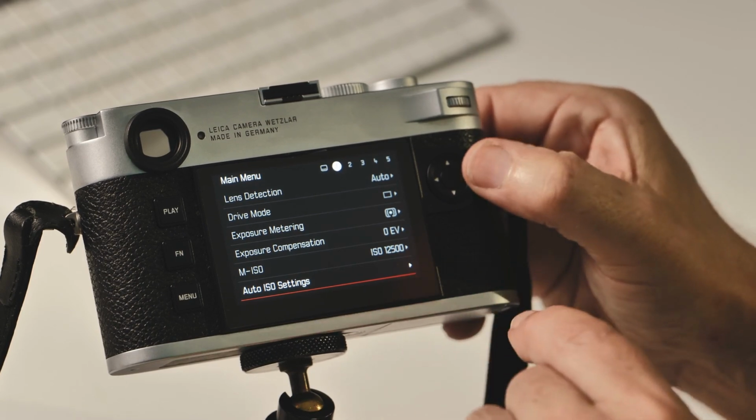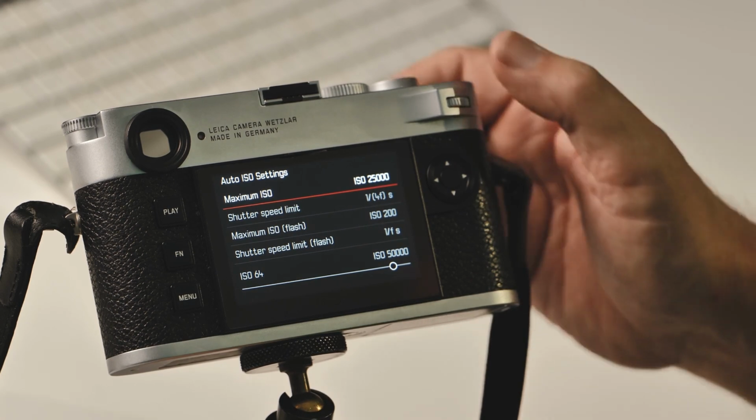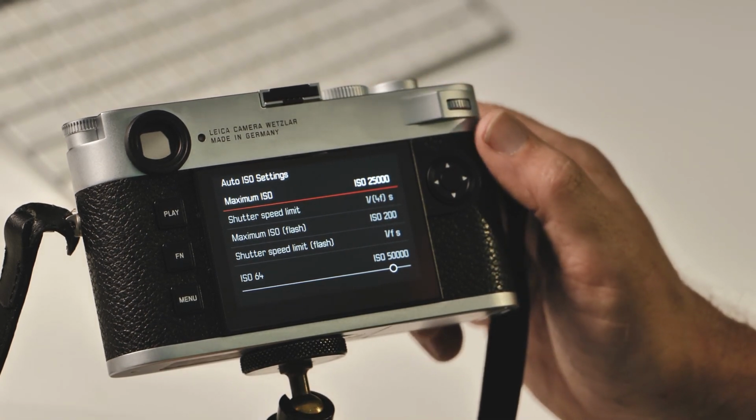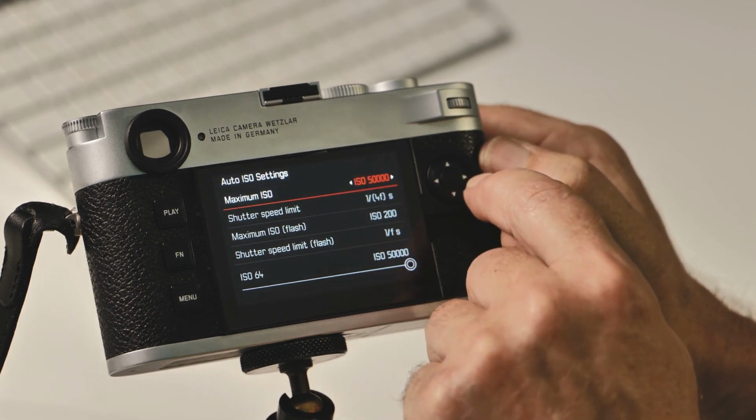Auto ISO settings, very important. So little arrow, right arrow here, click into those. Maximum ISO that you will allow the camera to use. I've got it set on 25,000. There's probably a reasonable case for shifting it onto 50,000, which is the maximum it can be. The reason I say that is because I would rather have a noisy image that's sharp than a not so noisy image which is a little bit blurry due to using too low a shutter speed. So I tend to prioritize shutter speed over the actual noise of the image with the ISO.